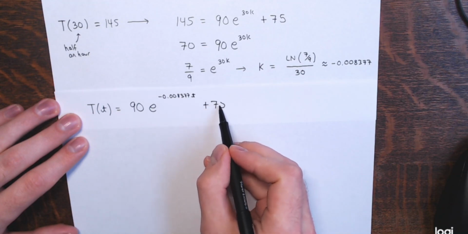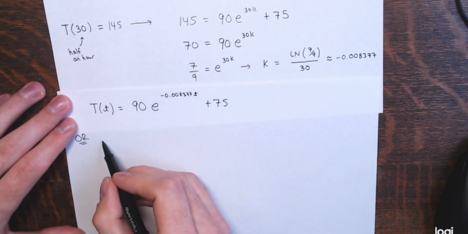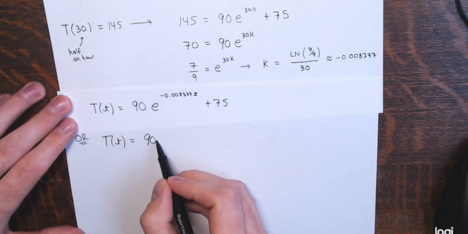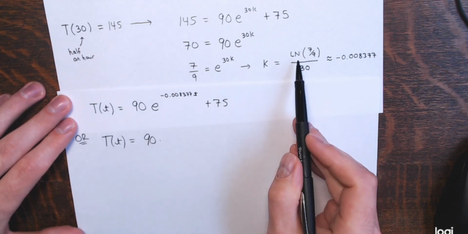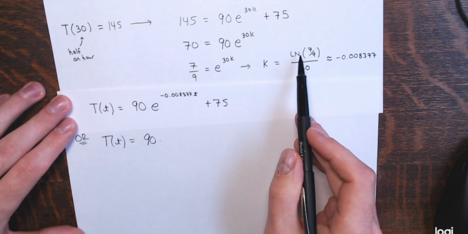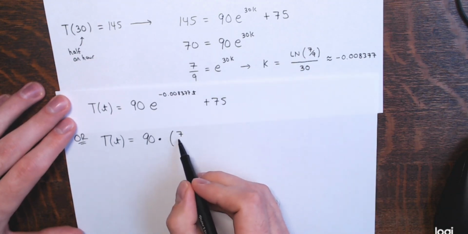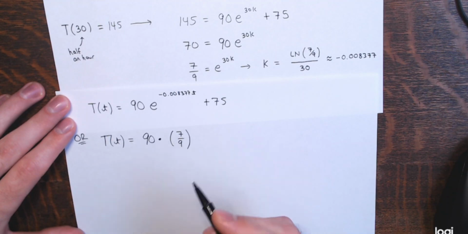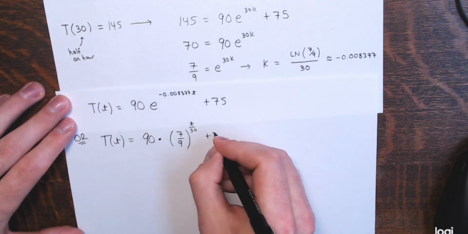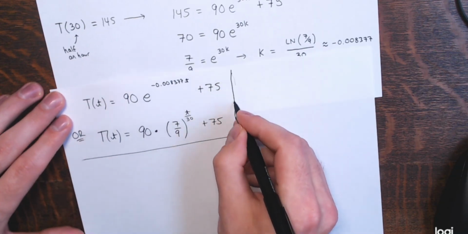Or, if you don't like using the rounded stuff, like I don't, T of t equals 90 times, and if I put this in for k, t over 30 would be the power of 7/9, and then I'd undo the log with the inverse property, so we'd have 7/9 to the t over 30 power, and then plus 75. Either one of these is fine as the model, the answer to number 43.